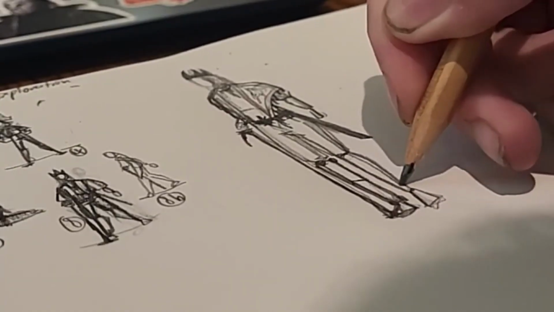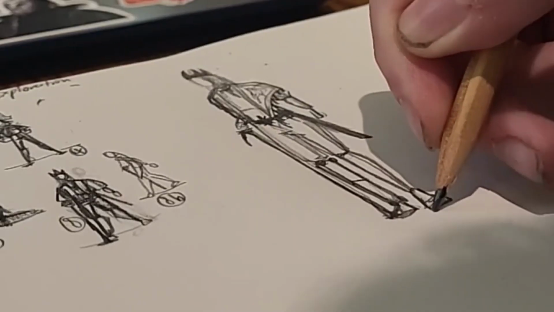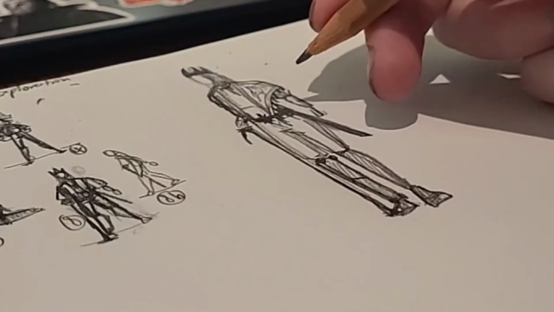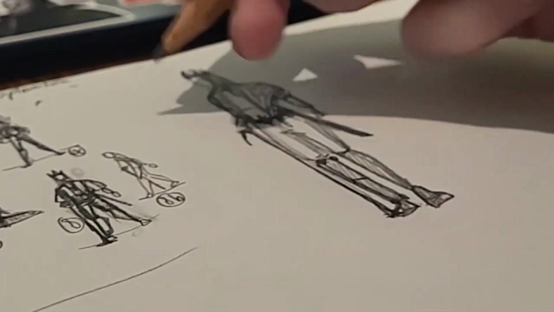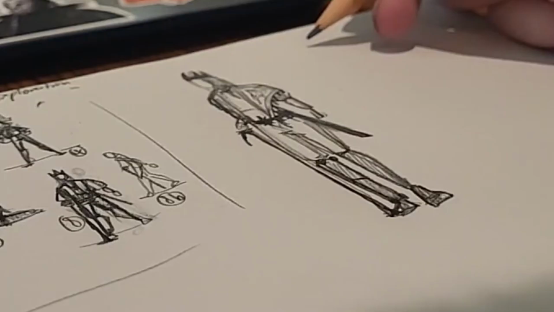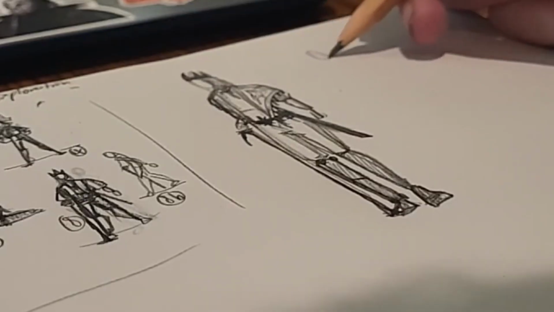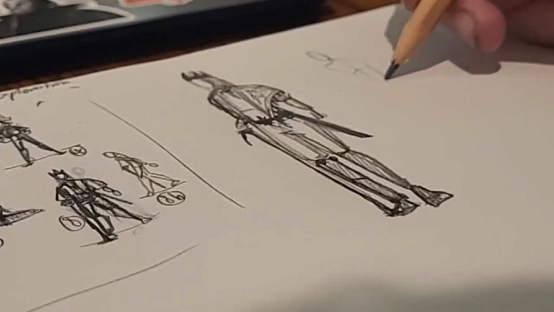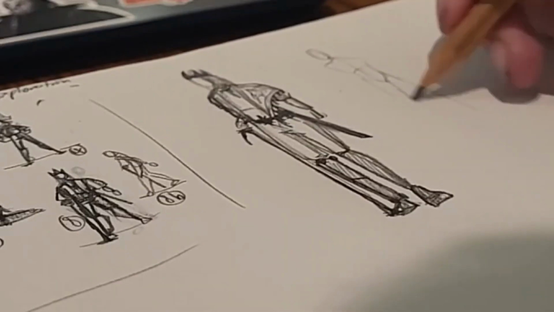When I look at costumes for characters in media that I like, I'm always analyzing their costume through the lens of, is this practical for this character? Do their pants make sense? Do their shoes make sense for what they're doing? Why is this character wearing high heels if they're in a combat situation?